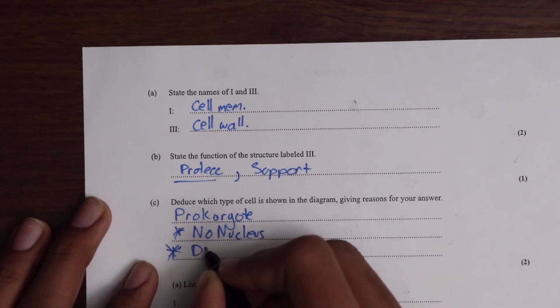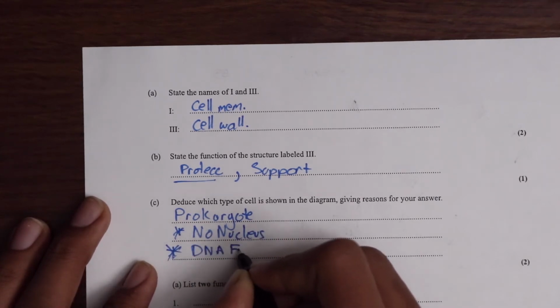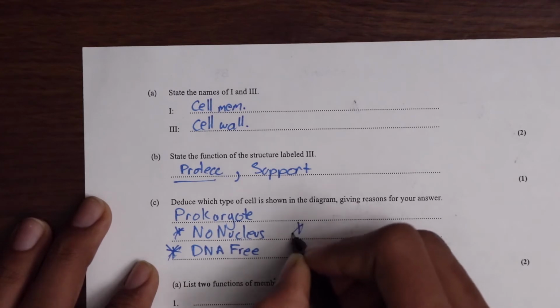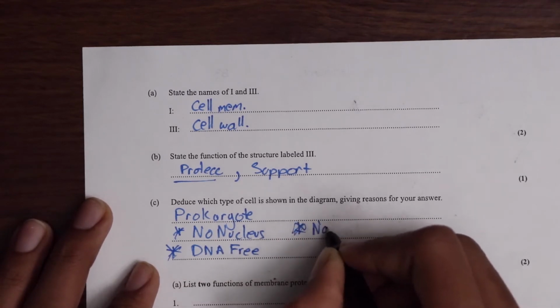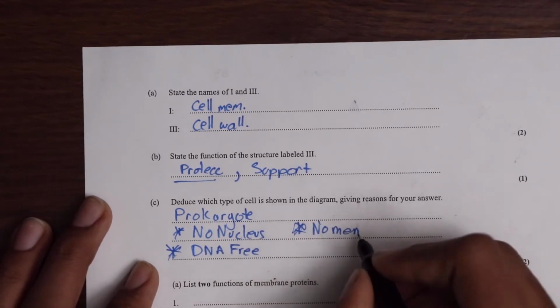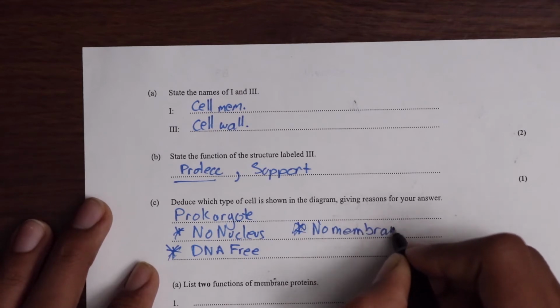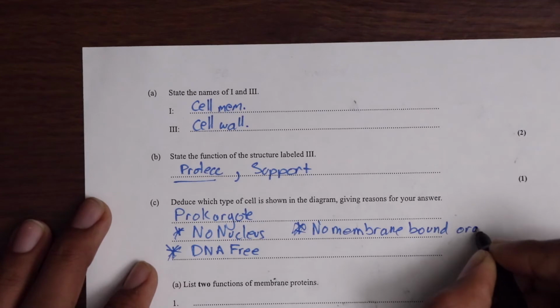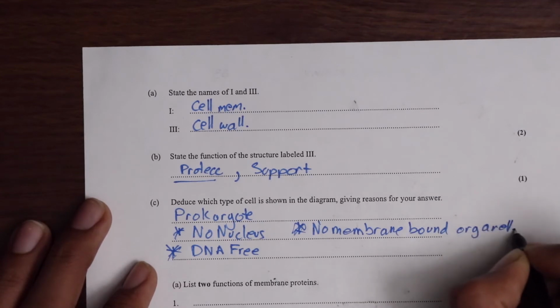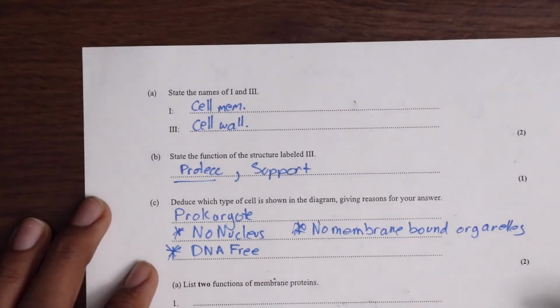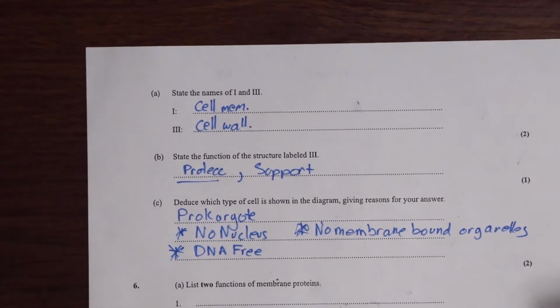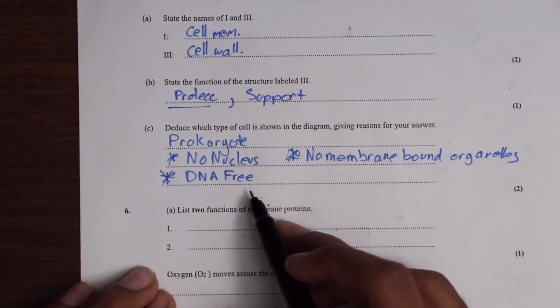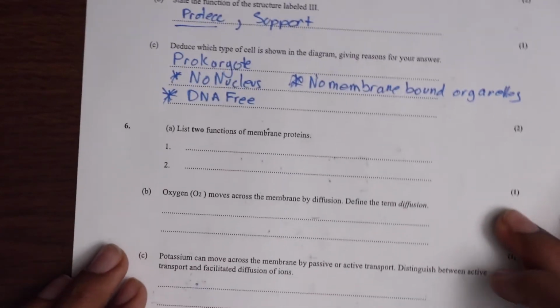The DNA is naked or free, and there is no membrane bound organelles. There we go. And yeah, no nucleus, DNA is free, no membrane bound organelles. Good.